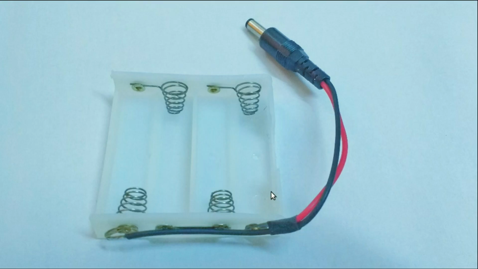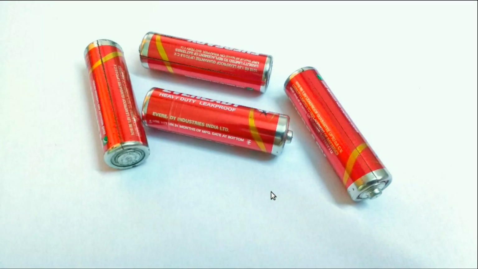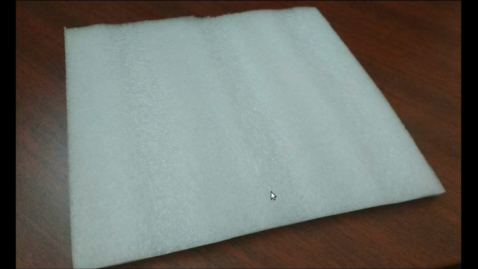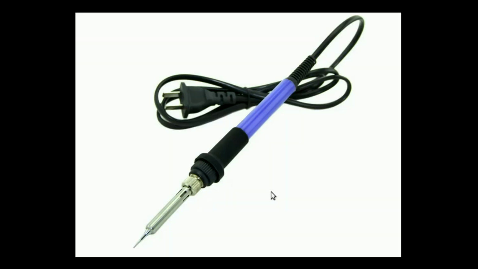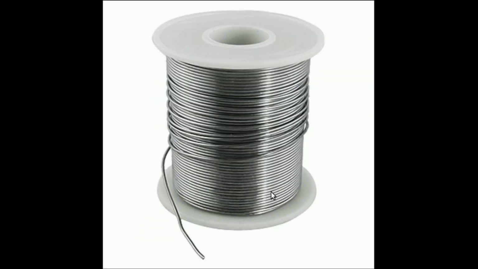Then we'll need one 4 AA battery holder, which we will be using to power our Arduino board. And we'll need 4 batteries. Then we'll also need styrofoam to stuff the things together, and tape to bind them together, and of course a soldering iron for soldering, and some solder wire.